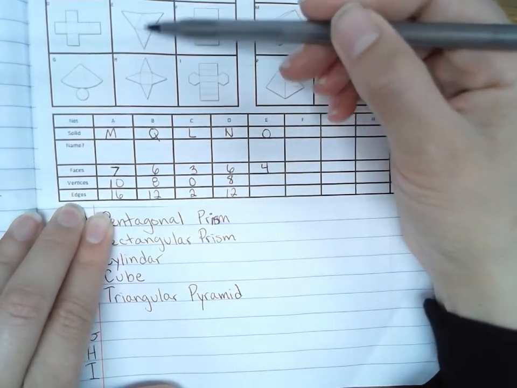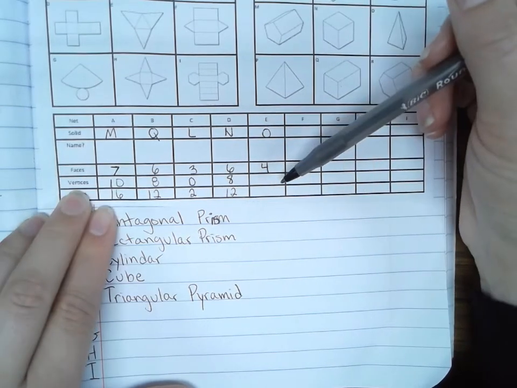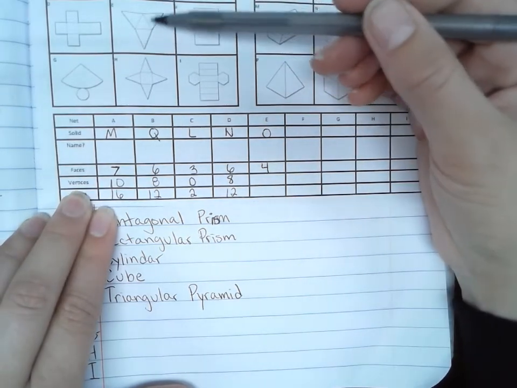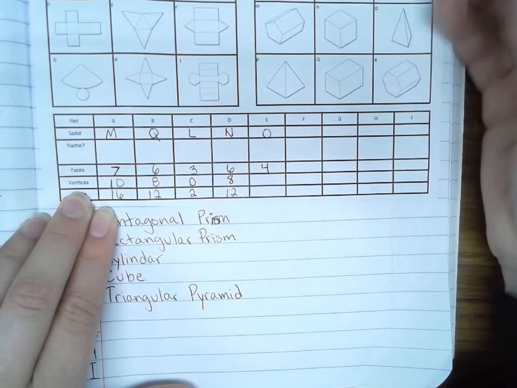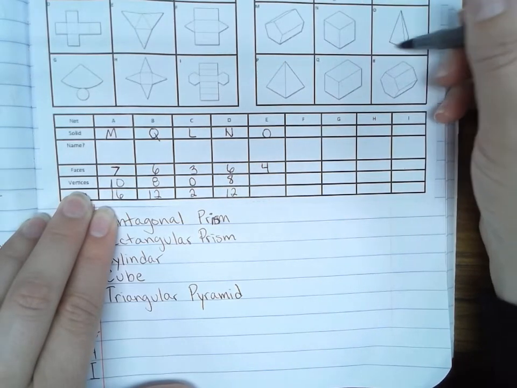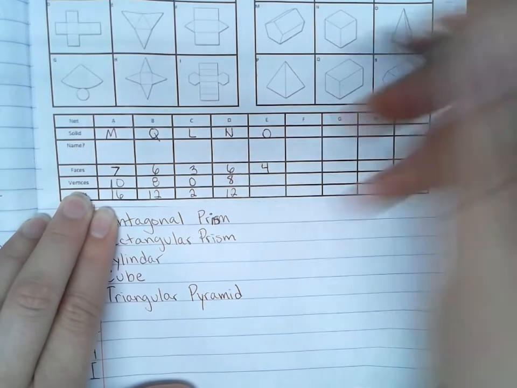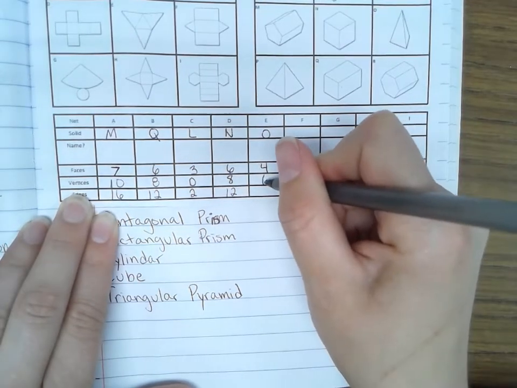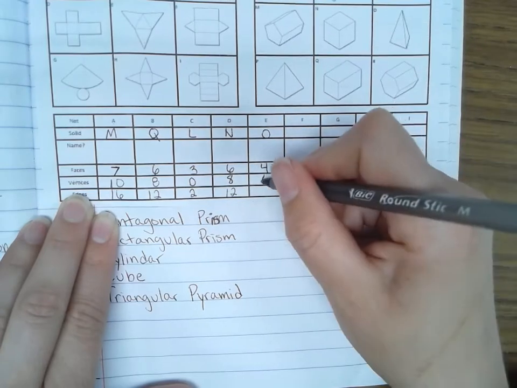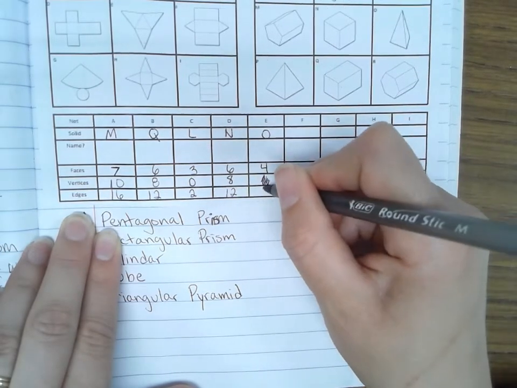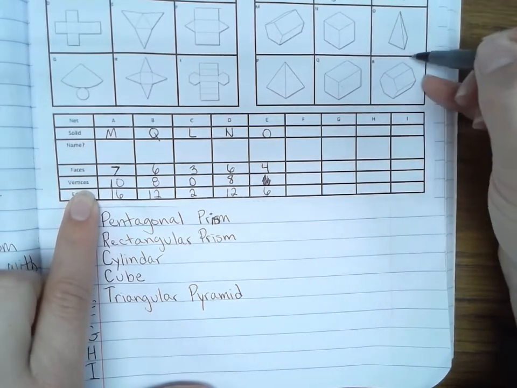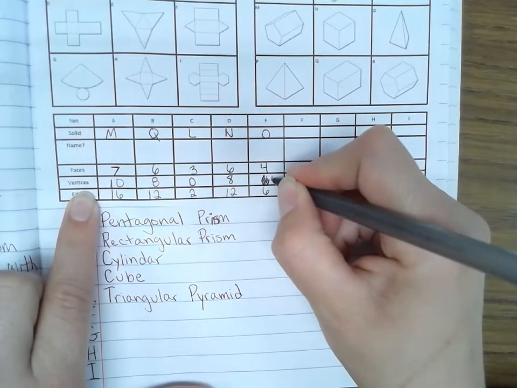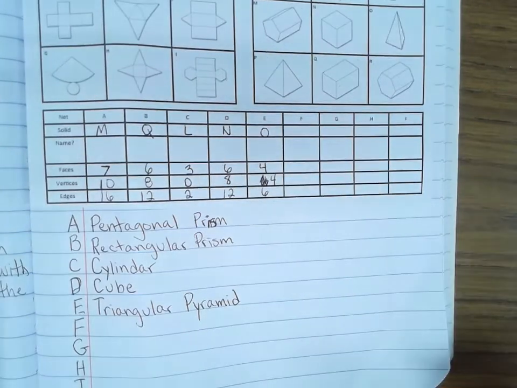Okay, there are 1, 2, 3, 4 faces. If I put all of these together, 1, 2, 3 edges. 1, 2, well, let's look, it's easier to see on here. 1, 2, 3, 4, 5, 6. Oh, sorry, that was 6 edges. Vertices, there's 1, 2, 3, 4 points, so there's 4 vertices on that.